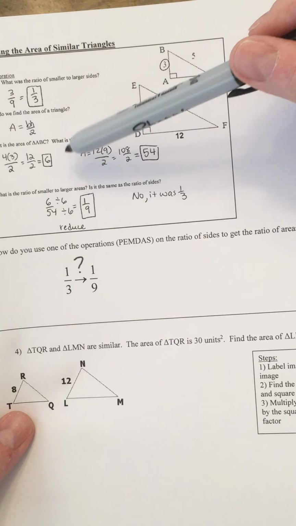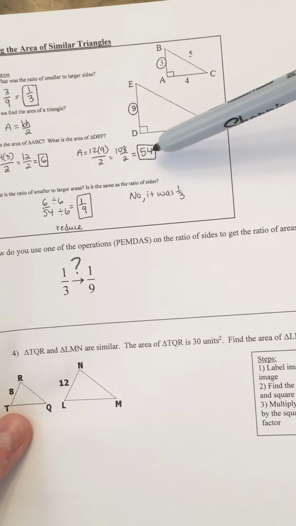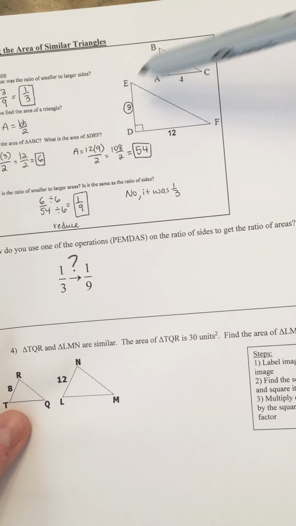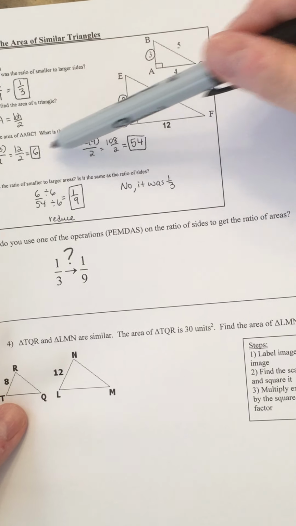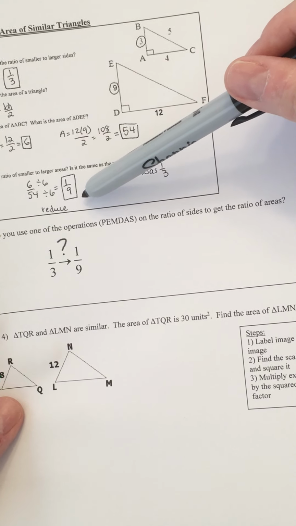If we make a ratio of the areas from the smaller triangle to the bigger triangle, remember we made a ratio of sides from smaller to bigger, 3 to 9, which was 1 to 3. So now I'm making a ratio of smaller area to bigger area. 6 to 54 becomes 1 to 9.